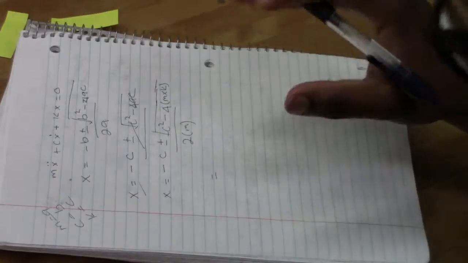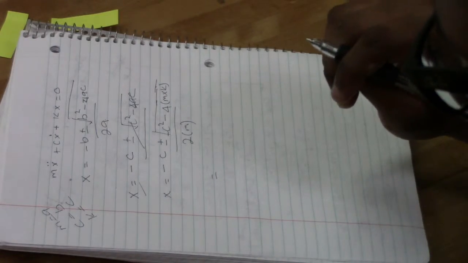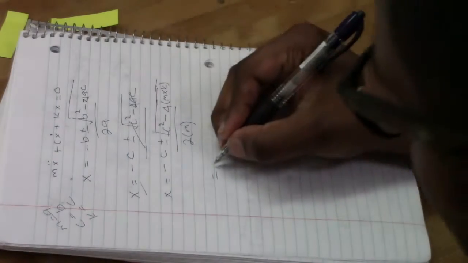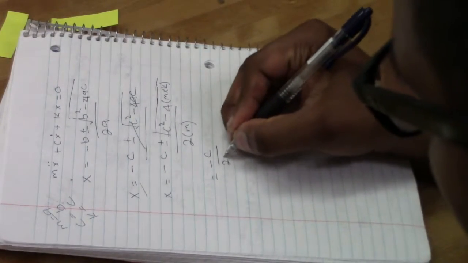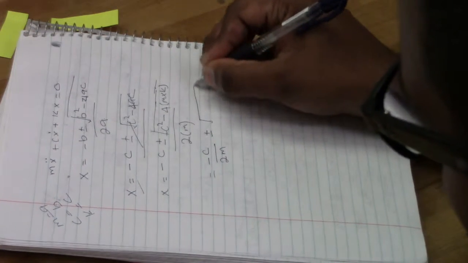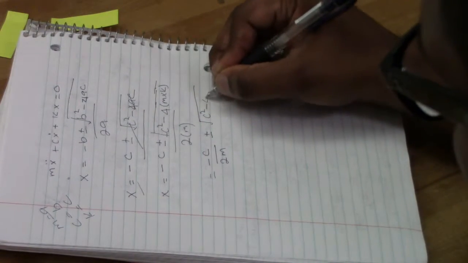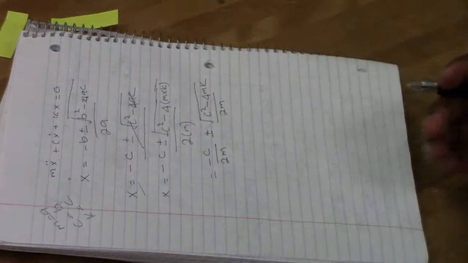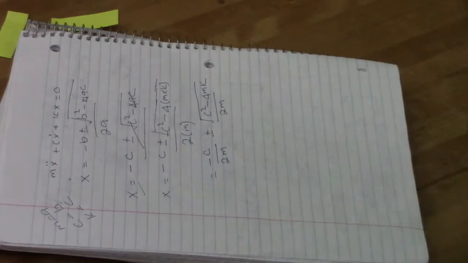Let's work this equation out. I can divide by 2m on each side: minus c divided by 2m plus or minus the square root of c squared minus 4mk, divided by 2m. Simple.